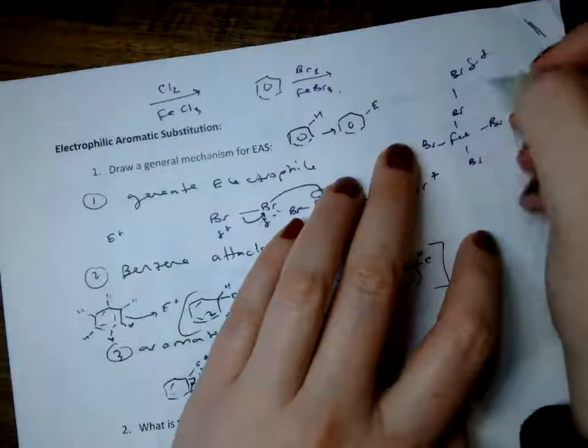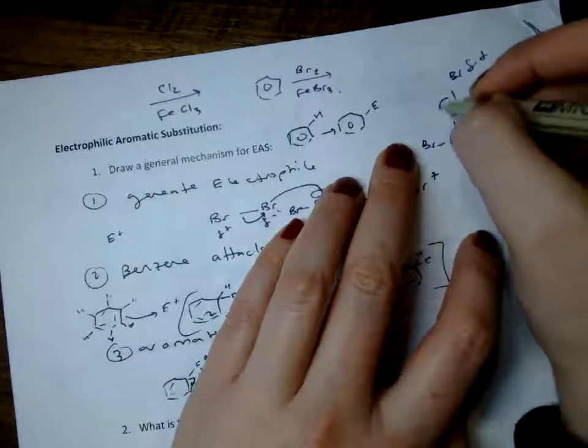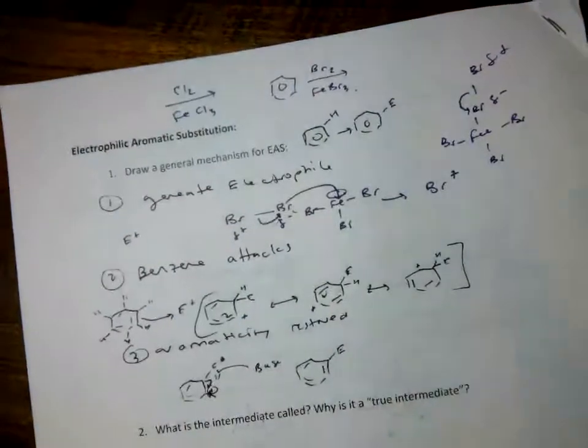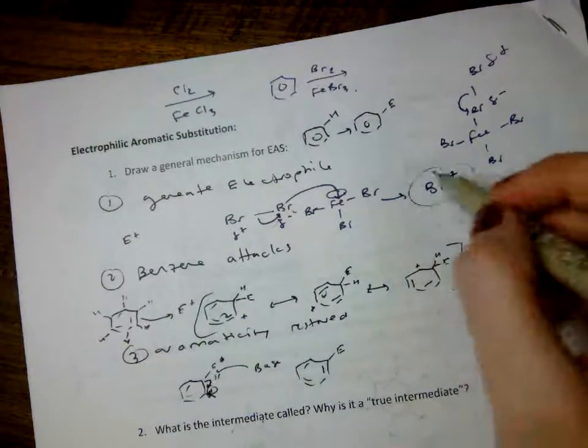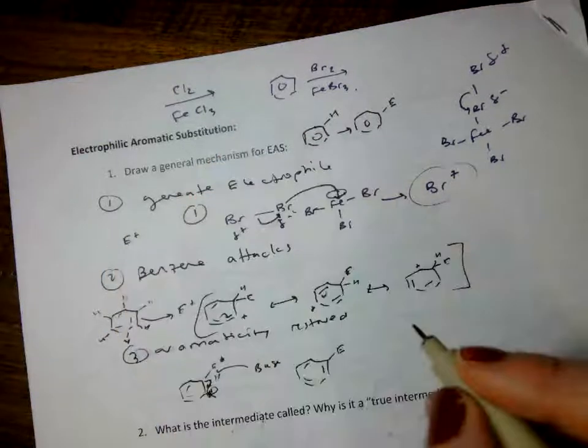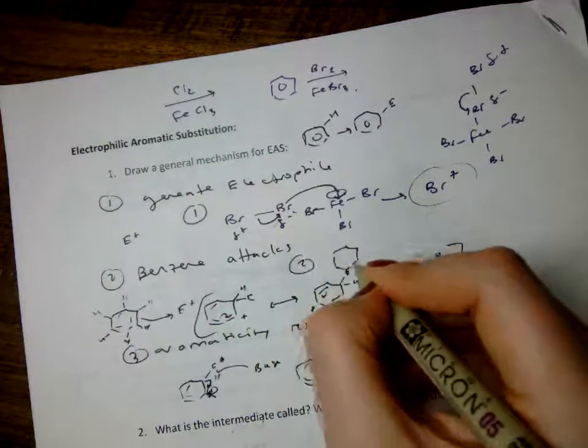But this one's really partially positive and this one's really partially negative, and then eventually that just breaks. So either one of those I'm fine with, but essentially this is what happens to get your Br+. And then step 2, so that's step 1. Step 2, benzene attacks.